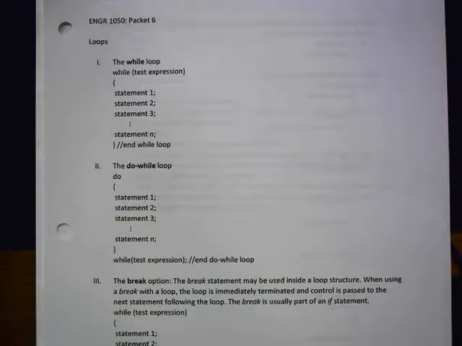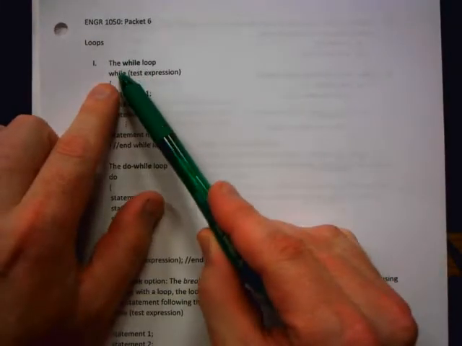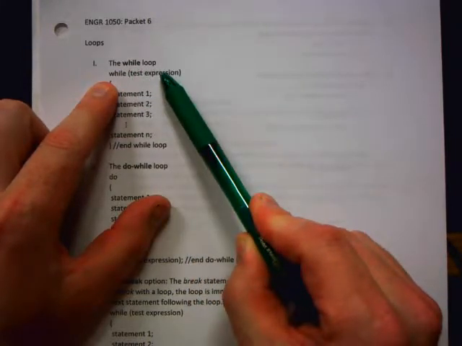The two kinds of loops we're going to talk about today are the while loop and the do while loop. All right, so what does a loop allow you to do? It allows you to repeat things. So in a while loop, we're going to have while, and then we're going to test something, kind of like we did in an if statement.